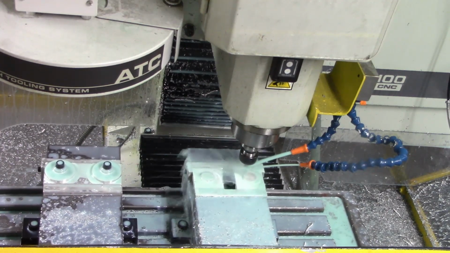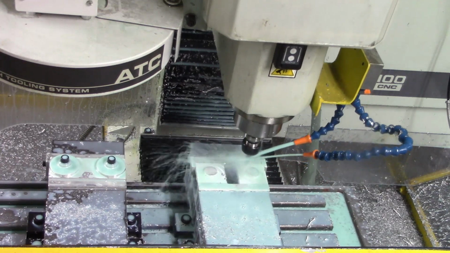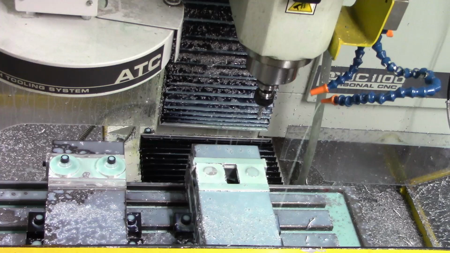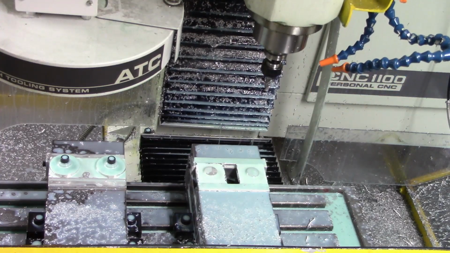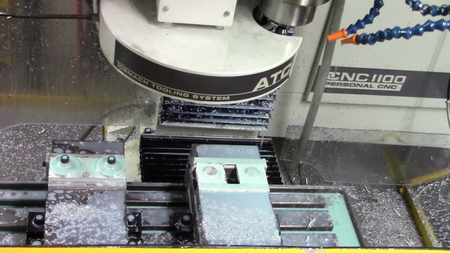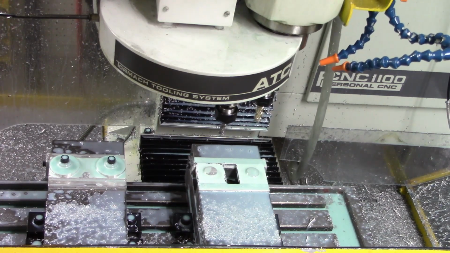Pushing the machine, I'm looking at, which you can't see on the video, the spindle horsepower meter, and it's still well within the green. There's a chance maybe I could bump up the feed a tiny bit, but I'm just gonna leave it like it is. So now, gonna drill some holes.